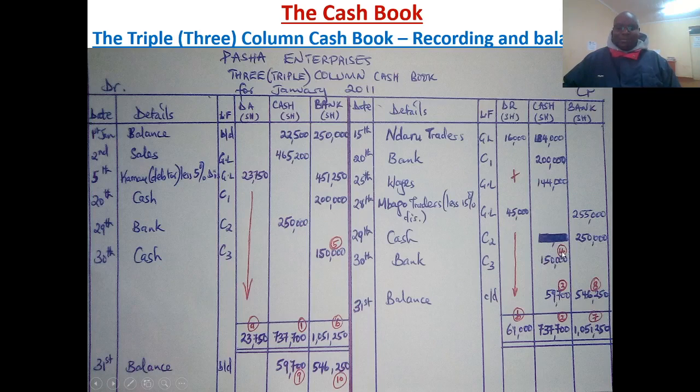This is step number 4. So 184,000 plus 200 plus 144 plus 57. The difference between that and this balancing figure is 150,000.